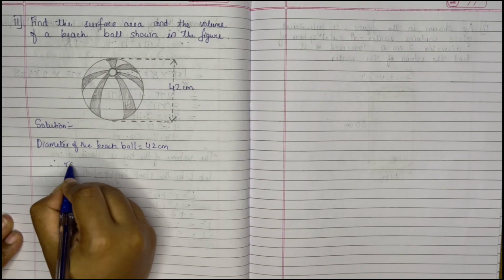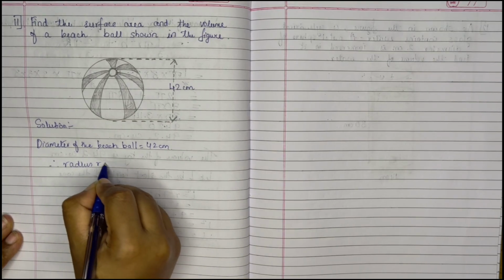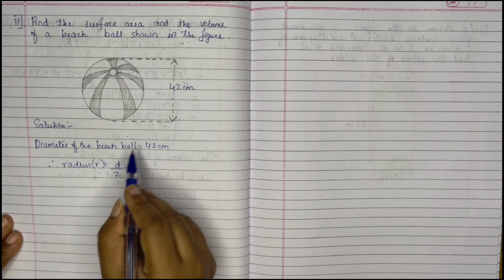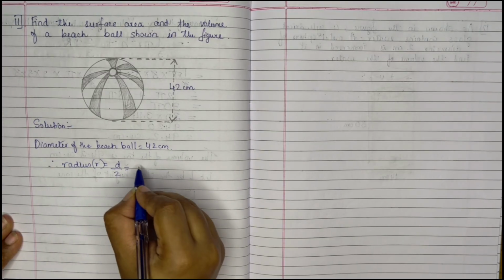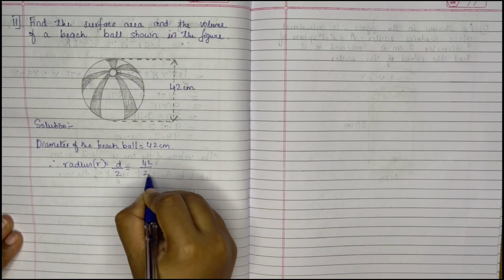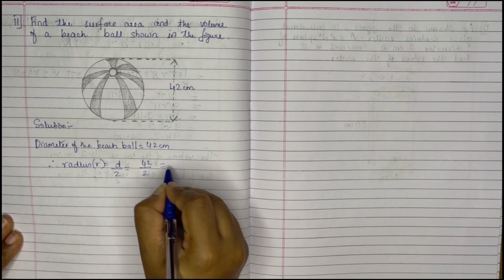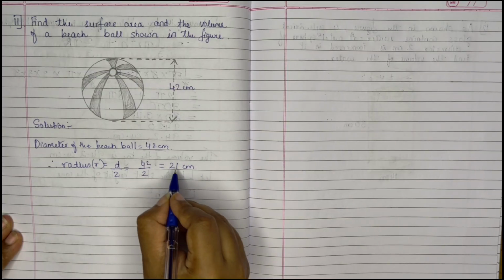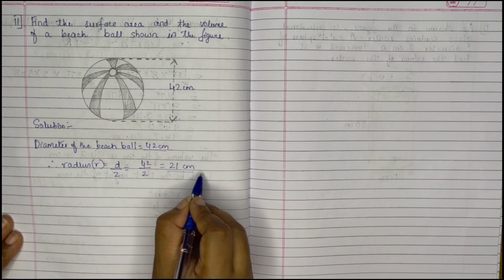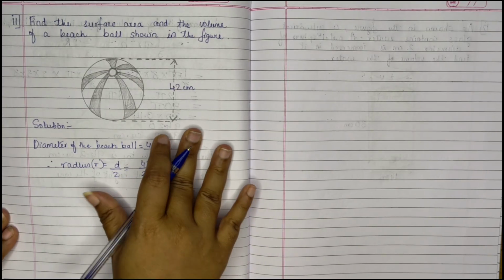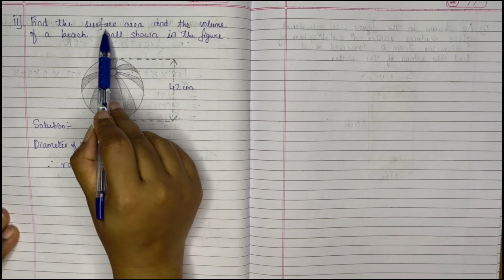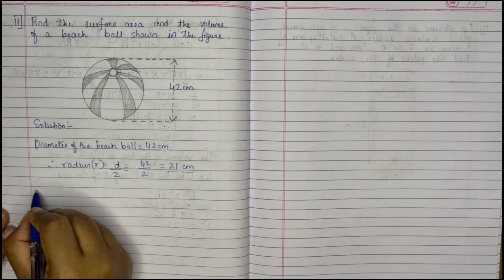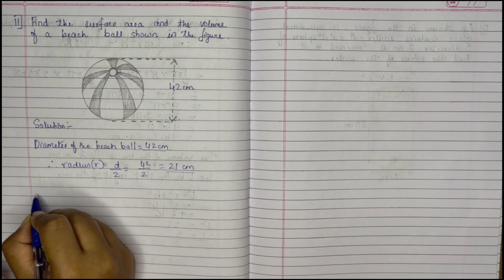So therefore radius R is equal to D upon 2. That means radius is half the diameter. So 42 upon 2. Okay, so when you divide this, you will get 21 centimeters. So from the diameter we found the radius. Now see what is the question. First we want the surface area of the beach ball. So we will write surface area of the beach ball.